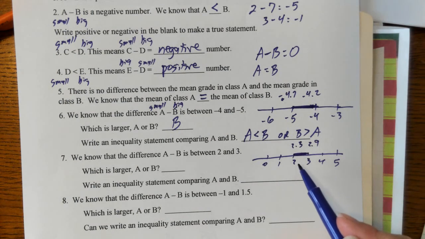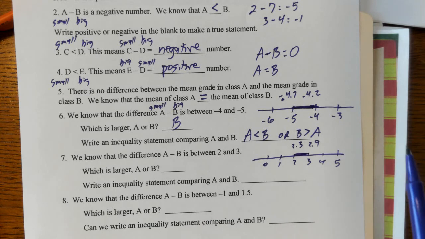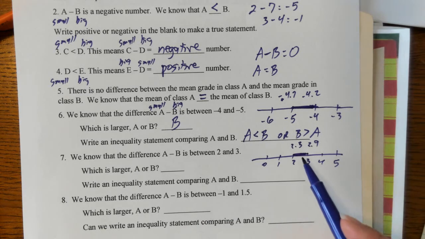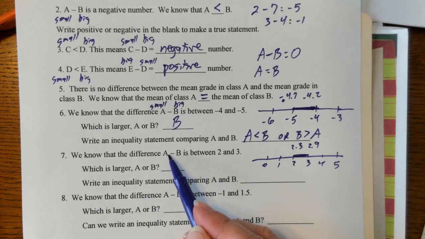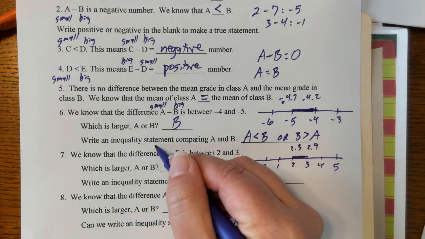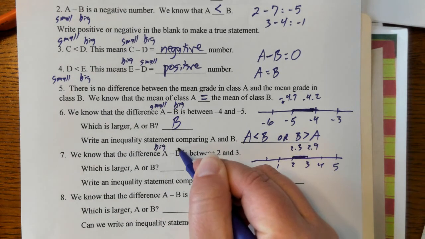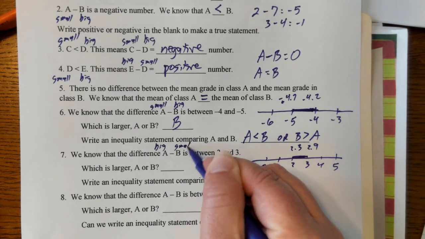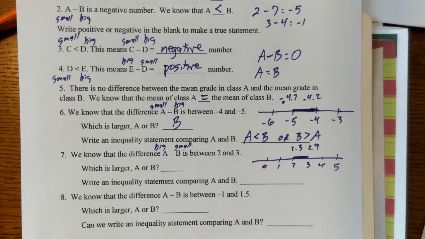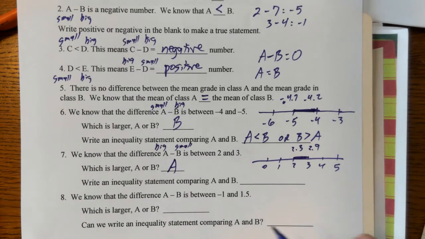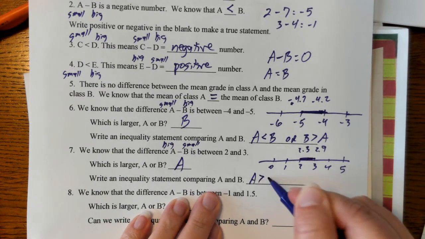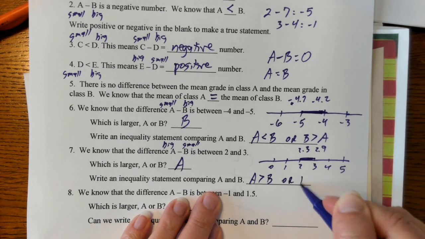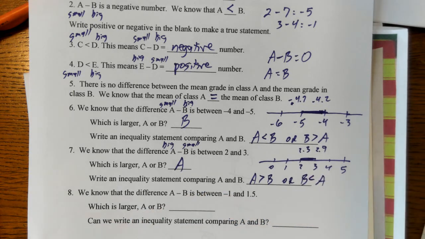Well, if it's got to be between 2 and 3, it's got to be a positive number. So if the subtraction problem is working out to be a positive number, then the number they mentioned first must be the big one. So in this case, A must be the big one and B is the small one, because when we do A minus B, we get a positive number. So A is the larger value. For an inequality statement, we could say A is greater than B, or you could say B is less than A. Those would both be true inequality statements.